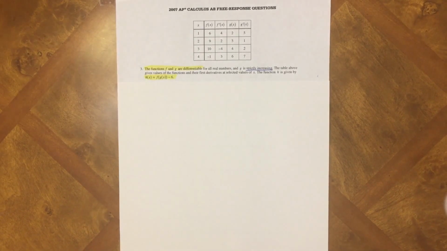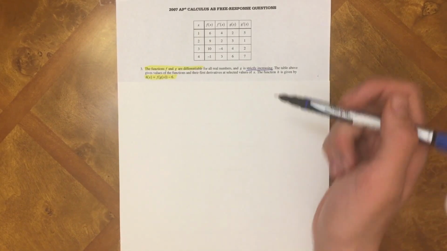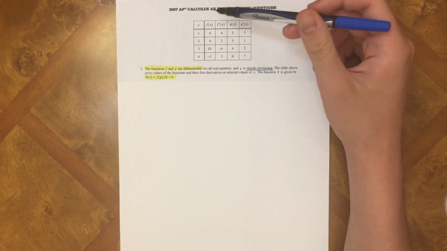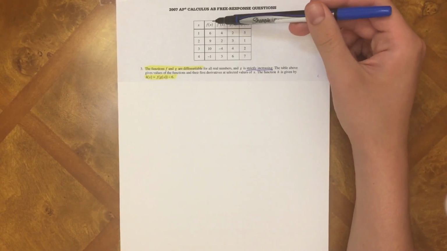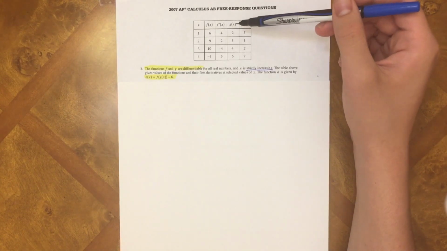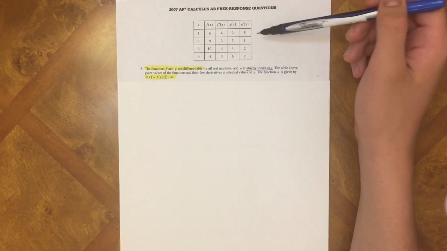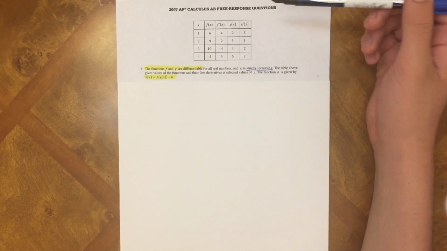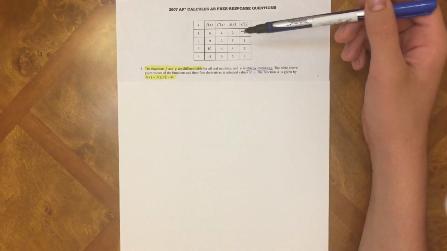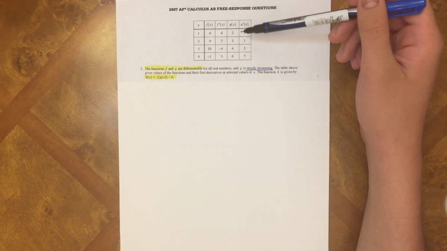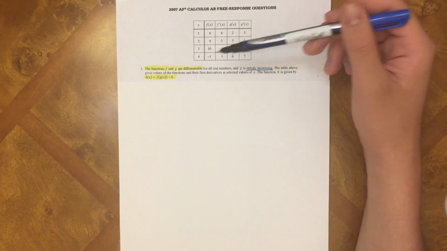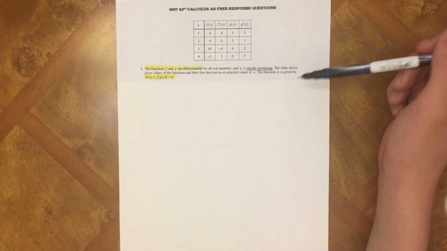Okay, so let's start the FRQ. We see that there's a chart on the top, and we're given x values, f of x, f prime of x, g of x, and g prime of x. This shows that we're probably going to do some type of derivative problem because of these primes, and also that the function we're going to be looking at will probably be some type of composite function. So let's look at the question.